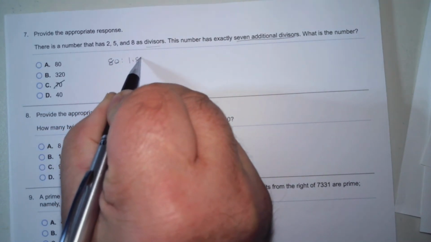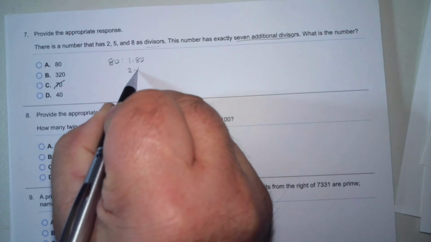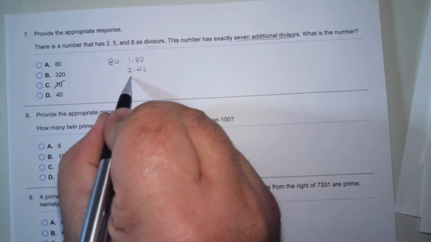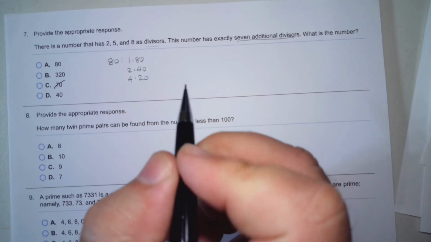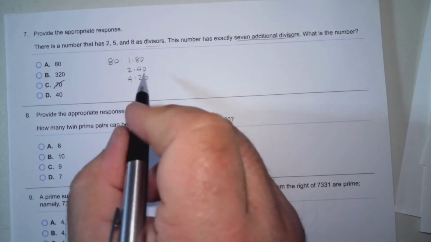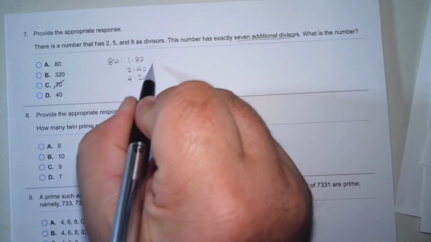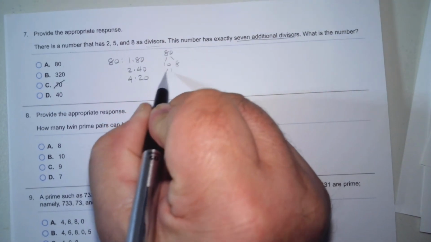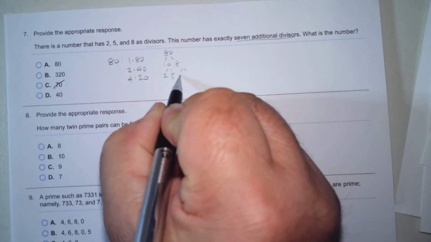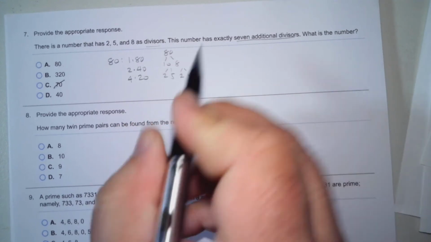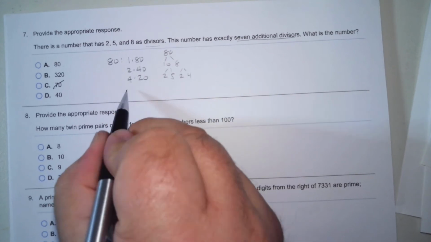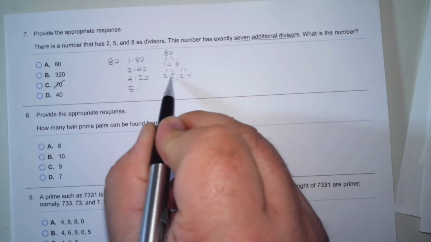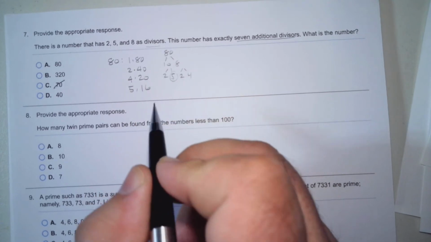What makes up 80? 1 times 80, 2 times 40, 4 times 20. What else? Let's see, what is 80 made up of? 10 times 8, 2 times 5, 2 times 4, 5.